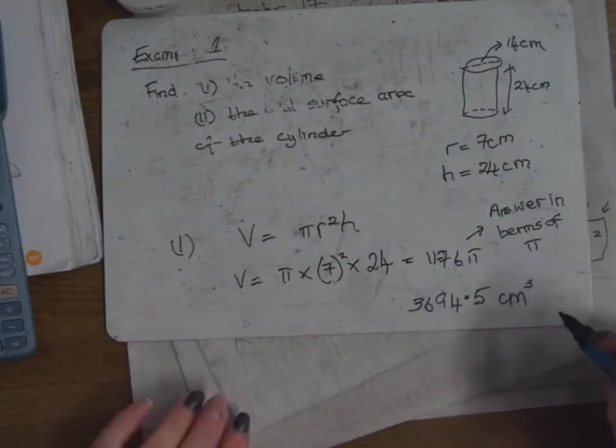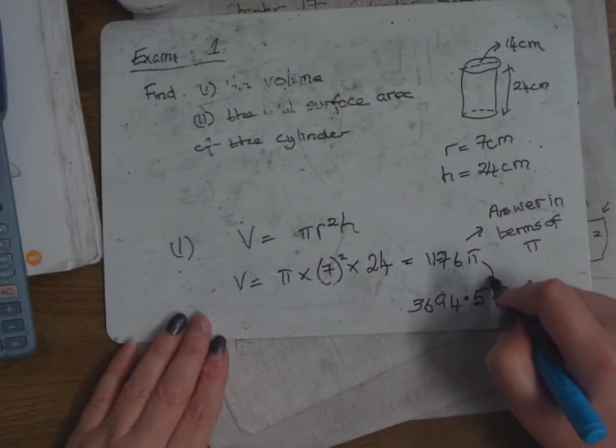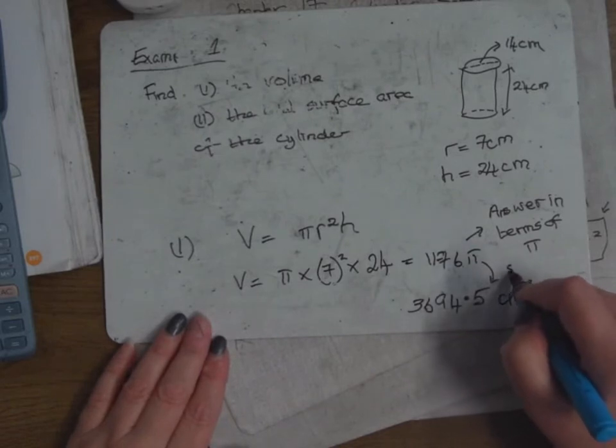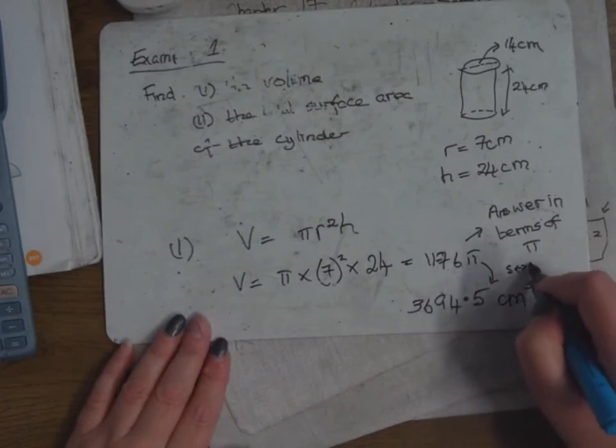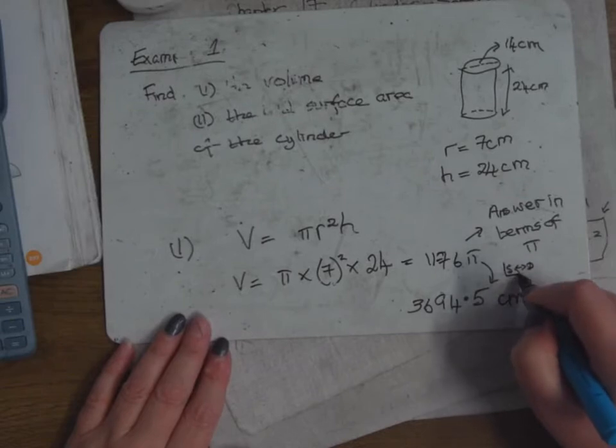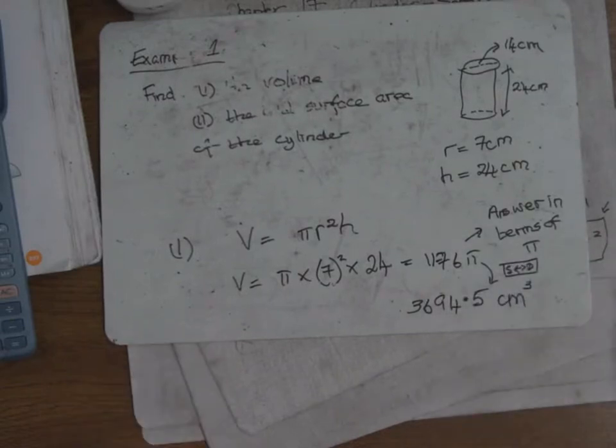On the calculator you'd see the pi there, and then you press that S to D button, and it turns it into a decimal for you. Is that okay? Are we good?